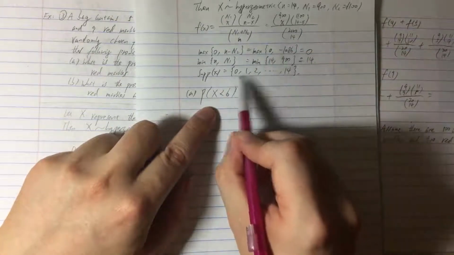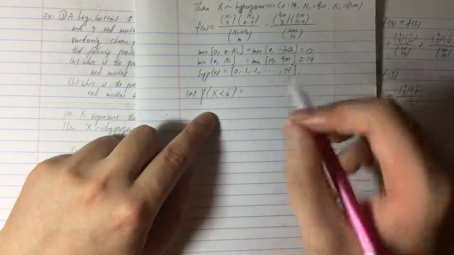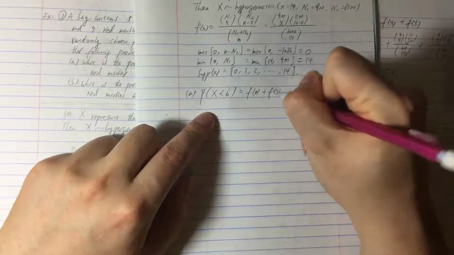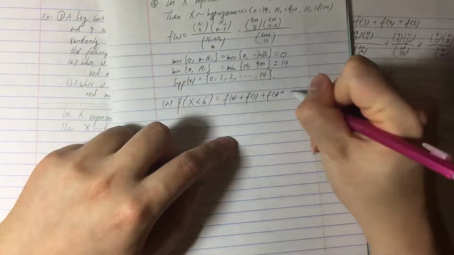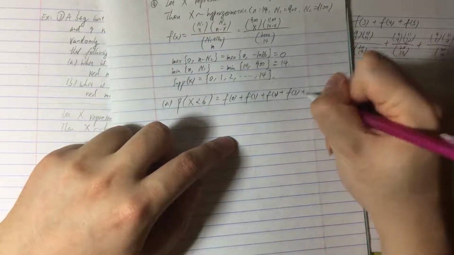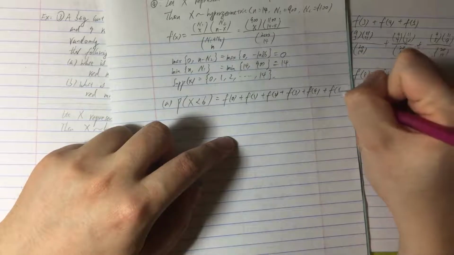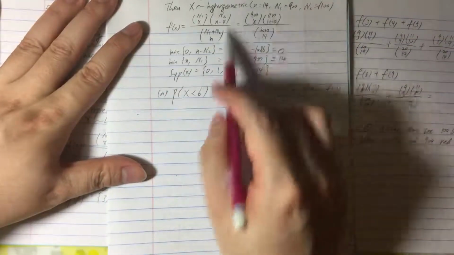Here, support is from 0 to 14. If X is less than 6, X could be 0, 1, 2, 3, 4, 5. That's f of 0 plus f of 1 plus f of 2 plus f of 3 plus f of 4 plus f of 5. Then plug 0, 1, 2, 3, 4, 5 into the probability function.